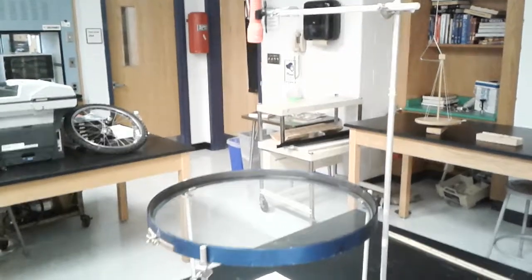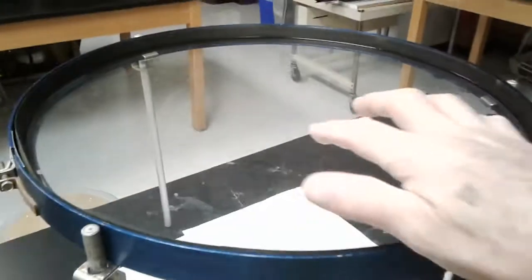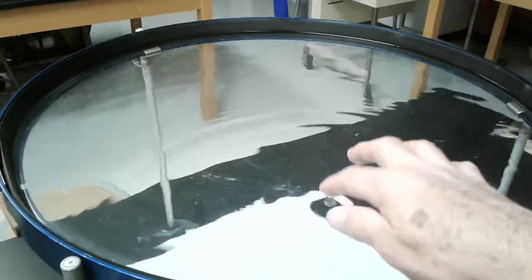Here's my wave tank at school. We have a little bit of water in here. You can do the same thing at home with a clear glass baking tray. I have a flashlight up above that'll shine the light down through.